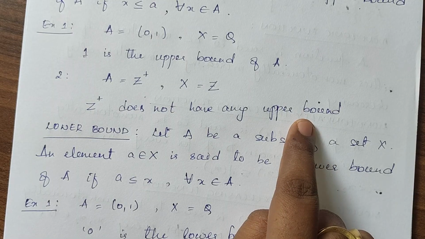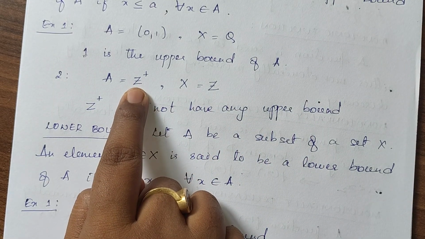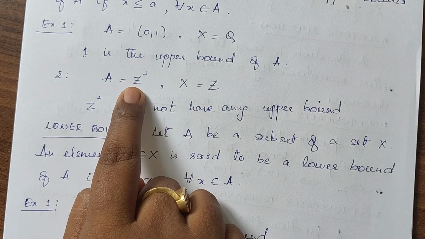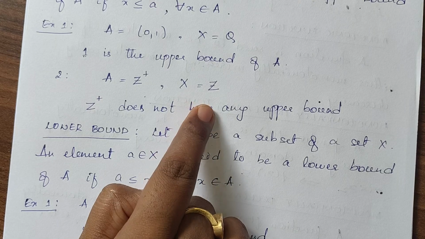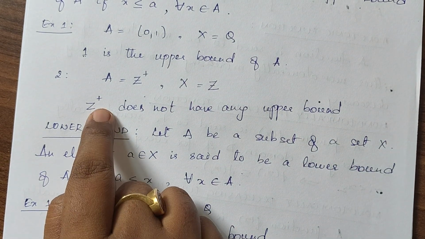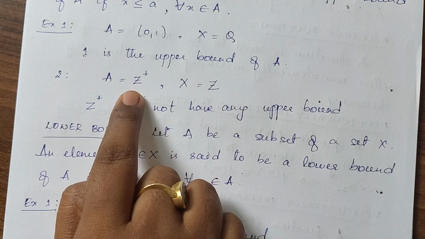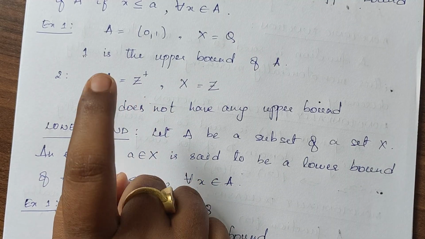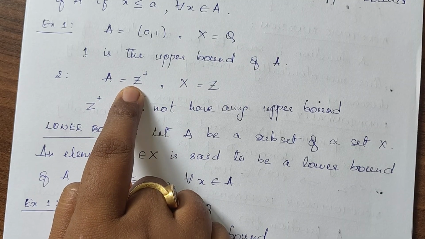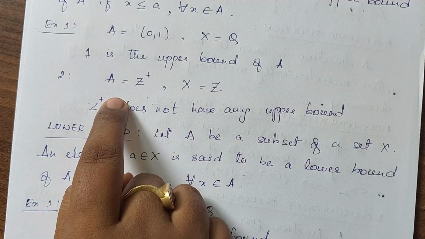What are the elements in Z plus? The elements in Z plus are 0, 1, 2, 3, 4, etc., and it goes up to infinity. Therefore there doesn't exist any number which is greater than the elements of this set. So we say Z plus doesn't have any upper bound.